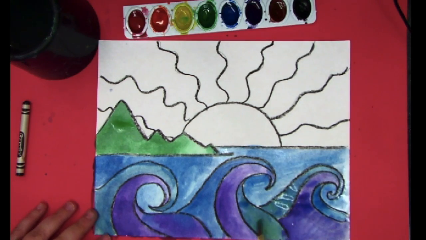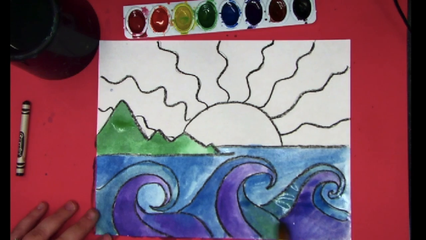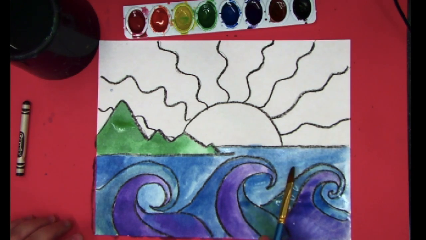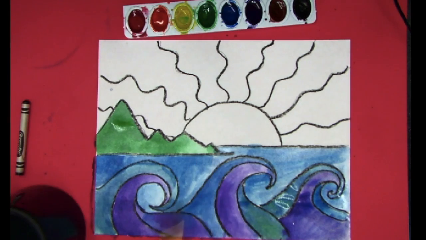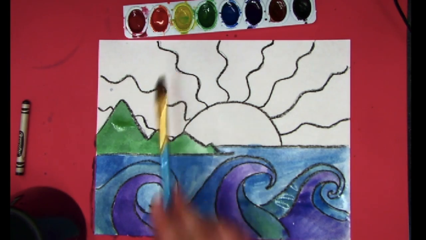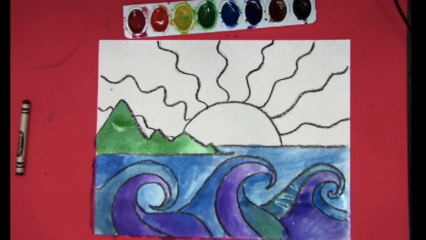All right, and so making sure that you paint right to the edge. And before you start your warm colors, you are going to probably want to change your water because your cool colors are going to affect how your warm colors look. So I'm going to go do that.